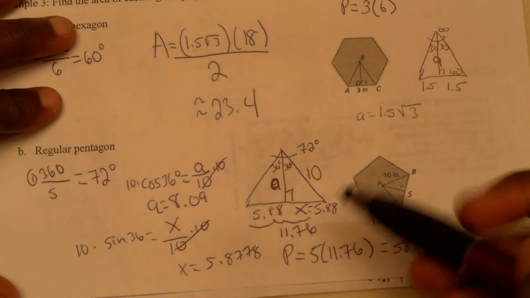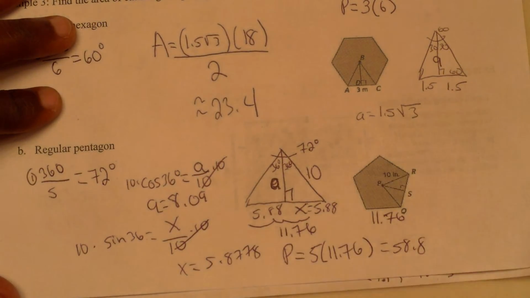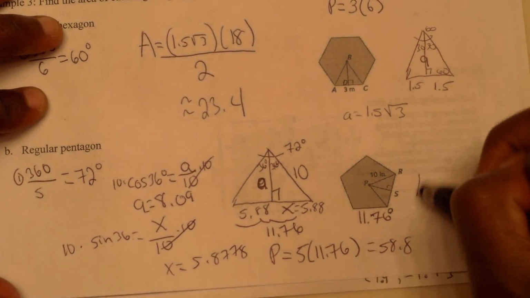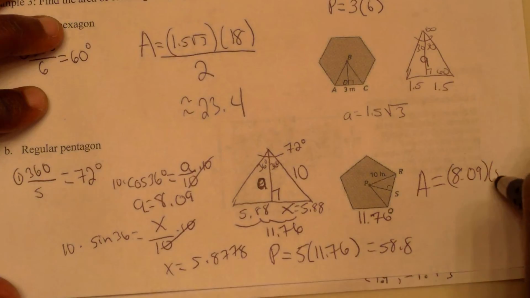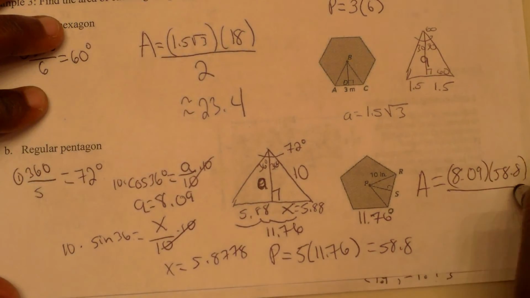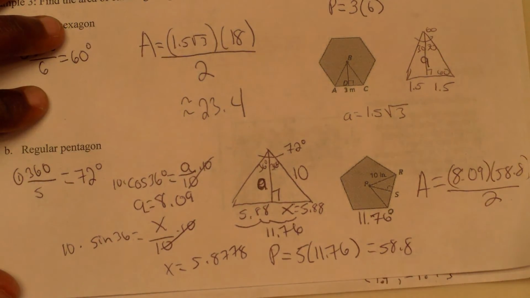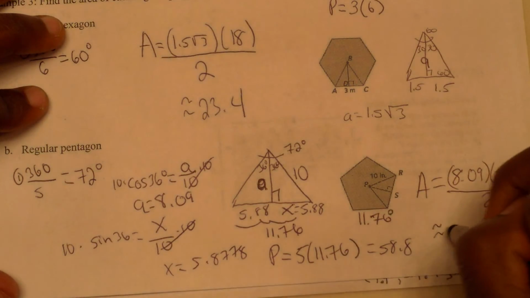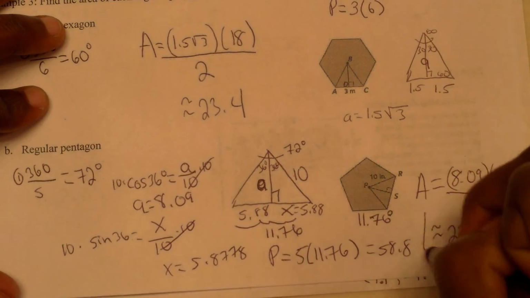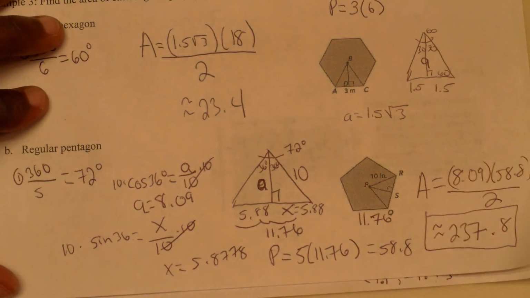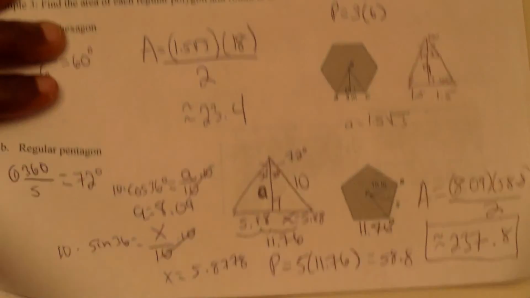So now that we found our perimeter of the base using sine, and our apothem, we can find the area, which is the apothem times 58.8 all over 2. And your answers might be a little different than mine because you're using your graphing calculators. I'm just using my phone. So I'm getting chopped up answers. It should be approximately 237.8. Got it?